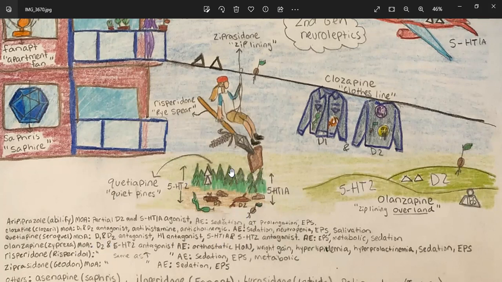So within these quiet pines, we have some holes that were dug. So you dug one hole and then you dug the other, one D1, D2. There's a snake for histamine antagonist. And then we wrote our numbers 5-HT2 and 5-HT1A on the sides.